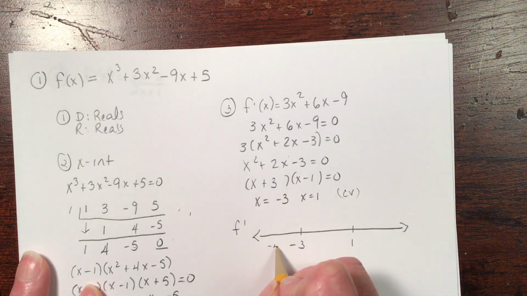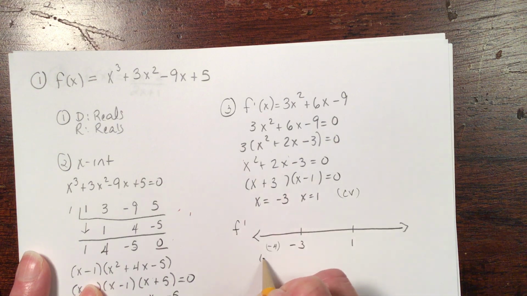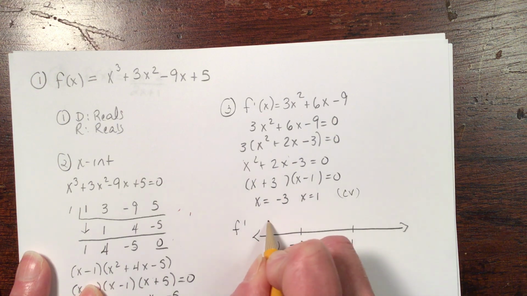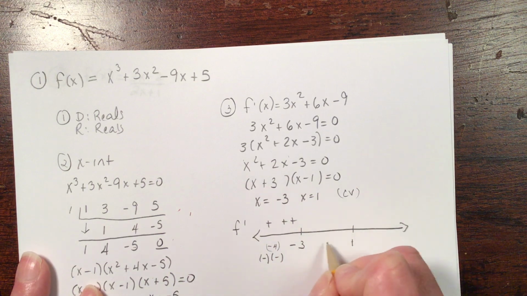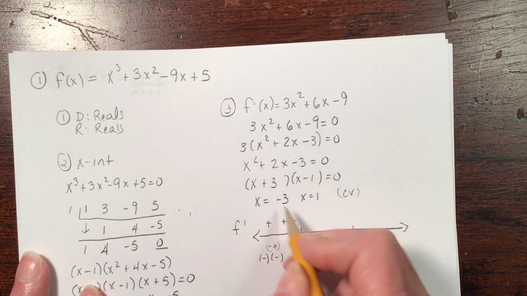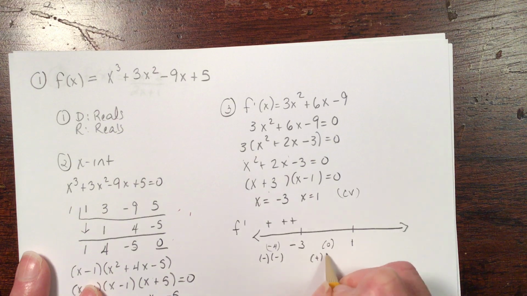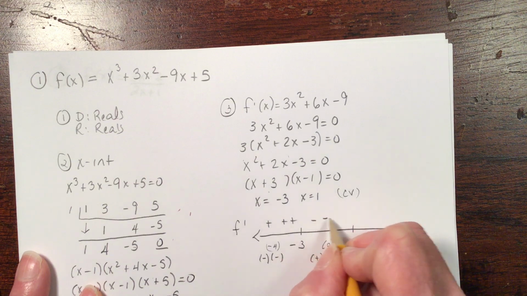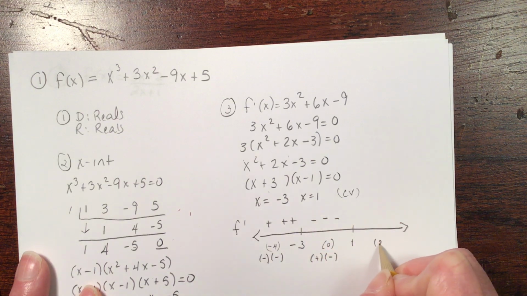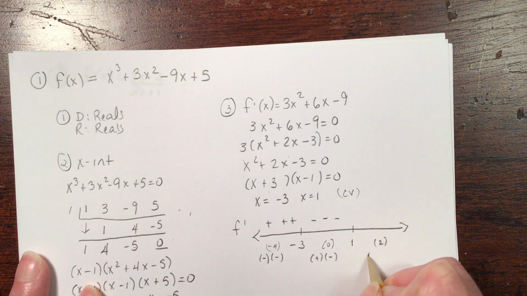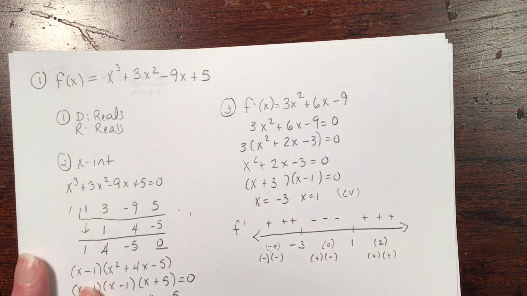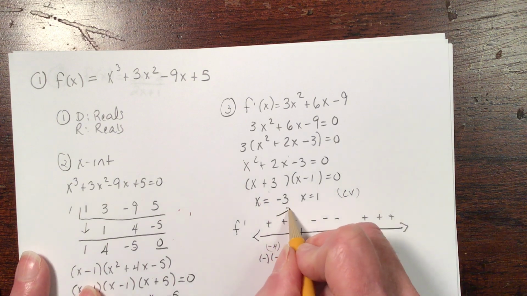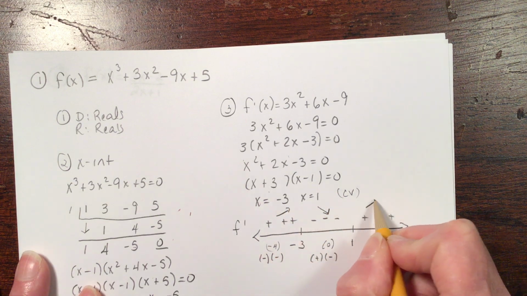If I take -4, so I have my function is increasing, decreasing, and increasing.